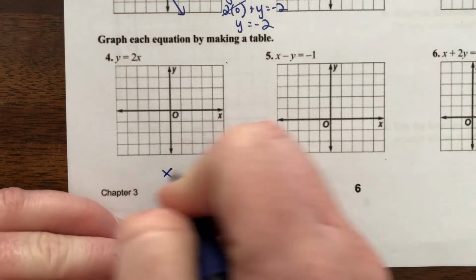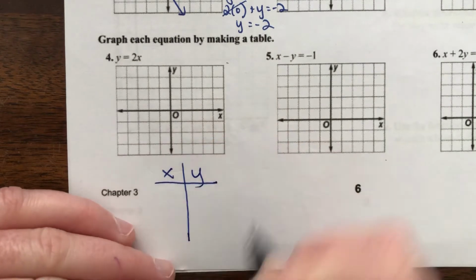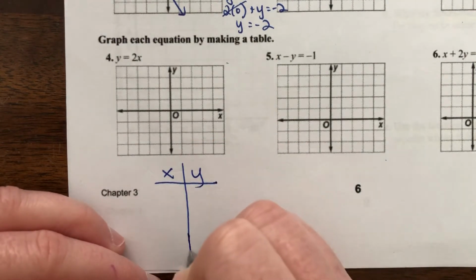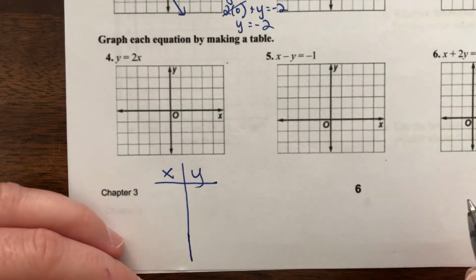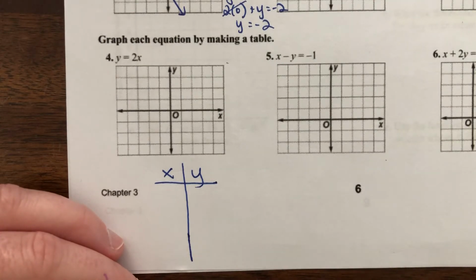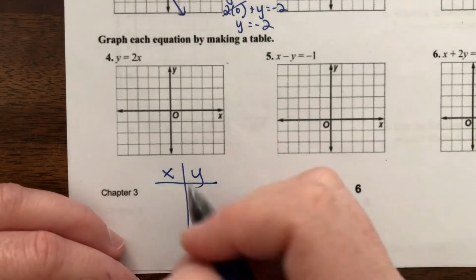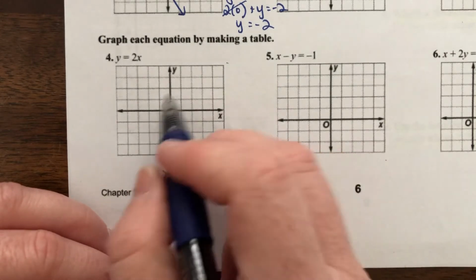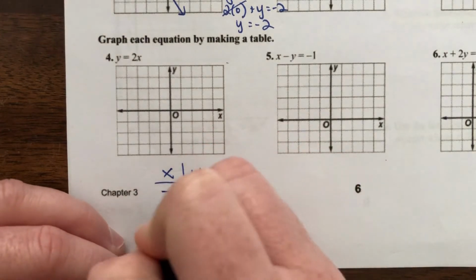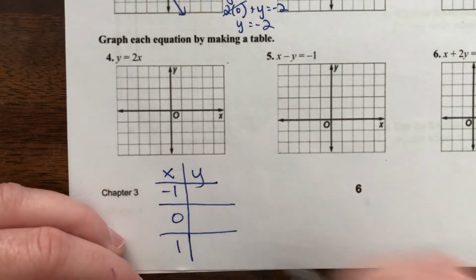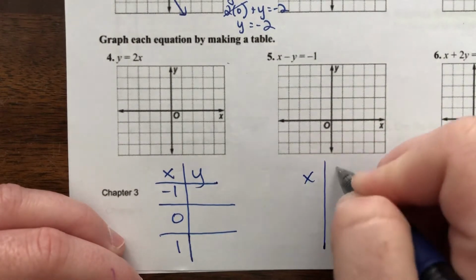I have an x and a y. Now you can pick any numbers you want. It takes at least 2 numbers, 2 points to draw a line, so you need at least 2. We're going to use 3. And I like to stick with right around the middle here, so I'm going to use -1, 0, and 1 for each of my tables.